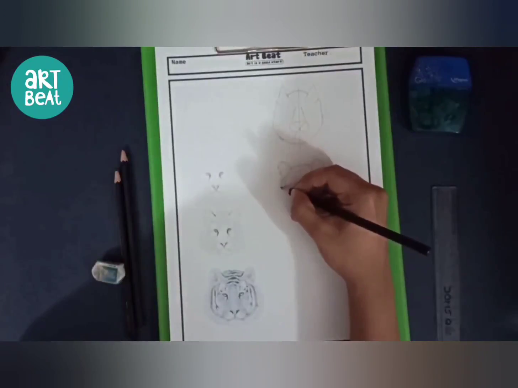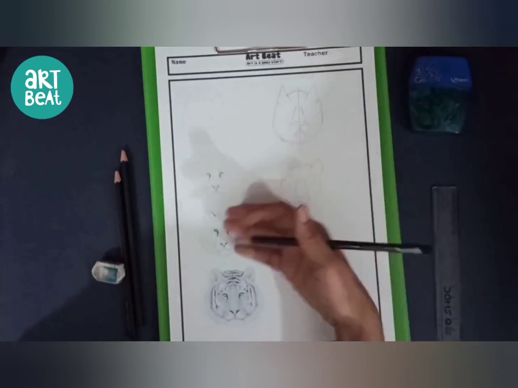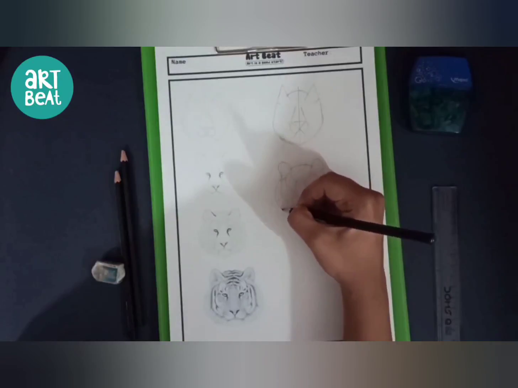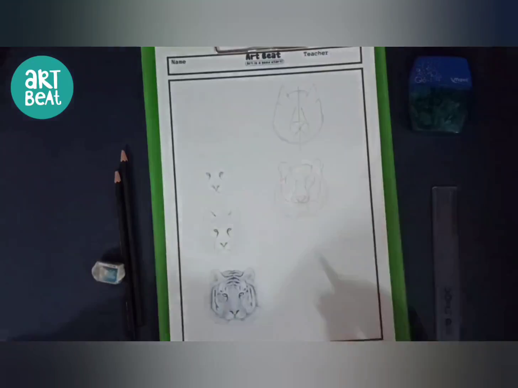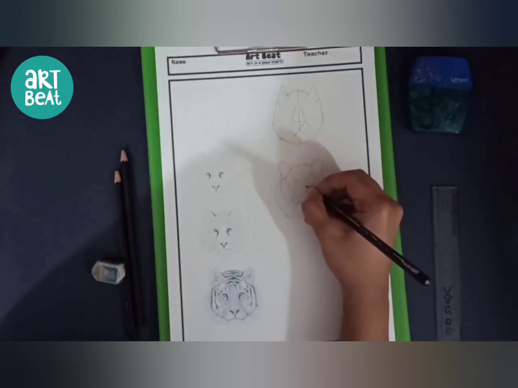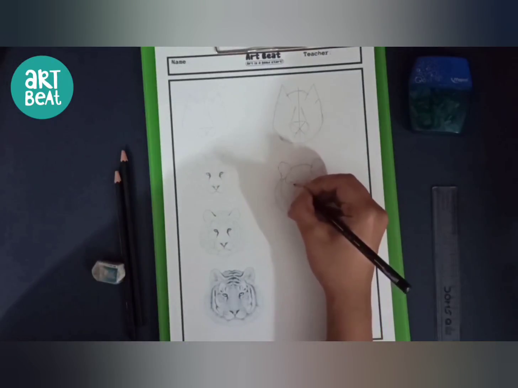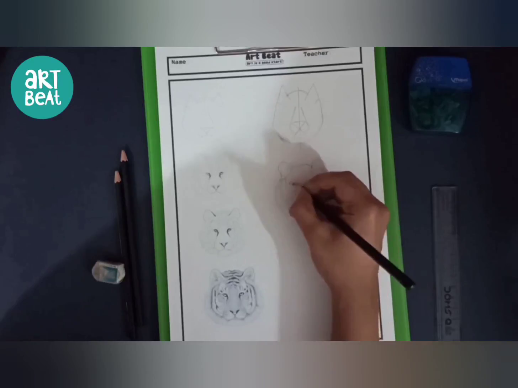So first we will make a basic sketch using our HB pencil, and then we will start shading with our 2B pencil and 4B pencil. Remember to use different shades for the different values. It is always important to show the values of the shades.